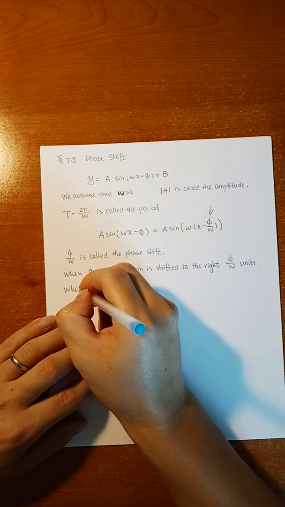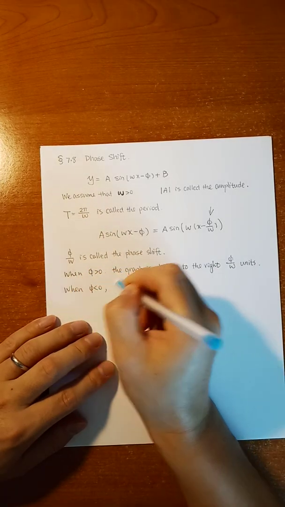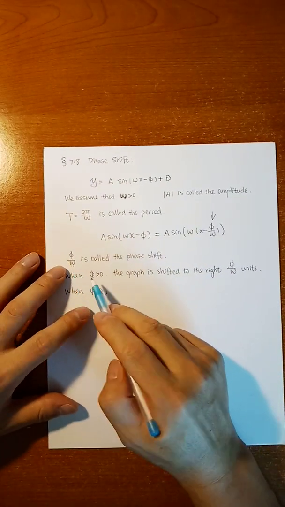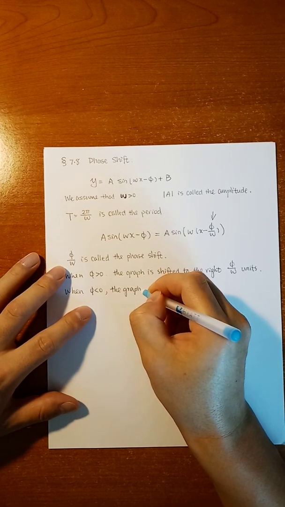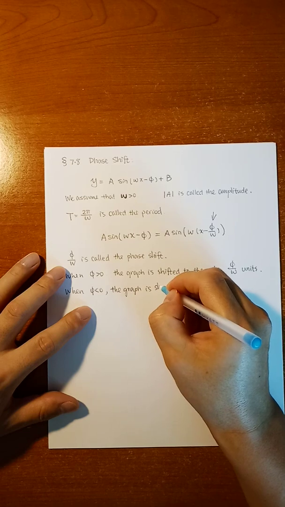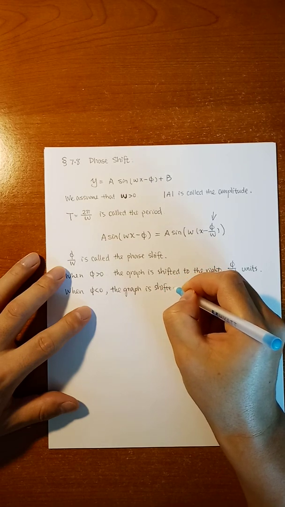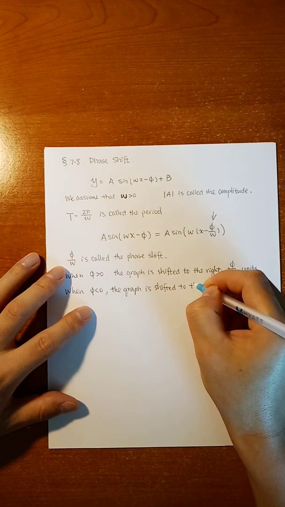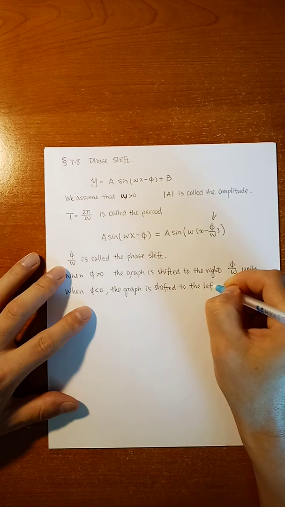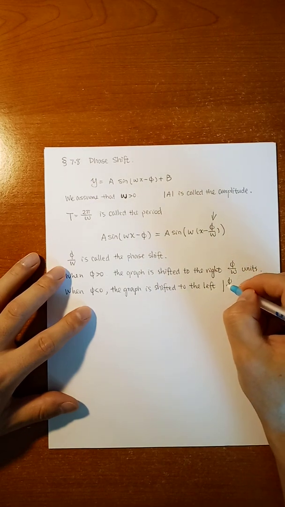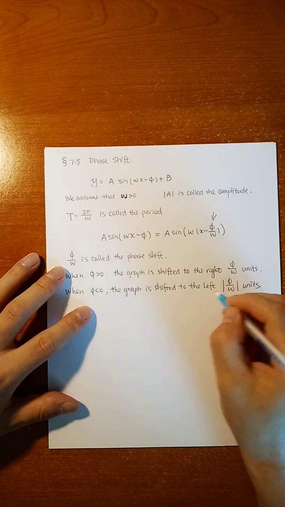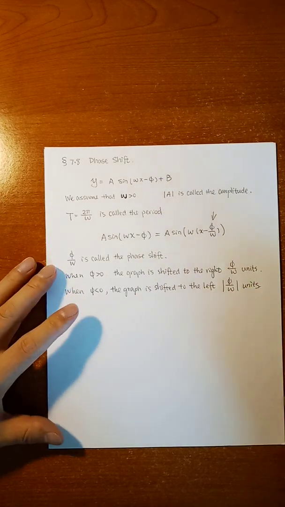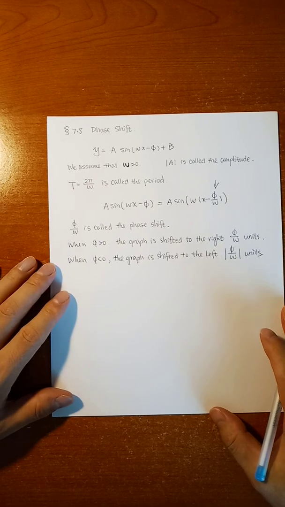When phi is negative, phi over w is negative, and the graph is shifted to the left the absolute value of phi over w units. We already mentioned the direction, so we will always use a non-negative number.